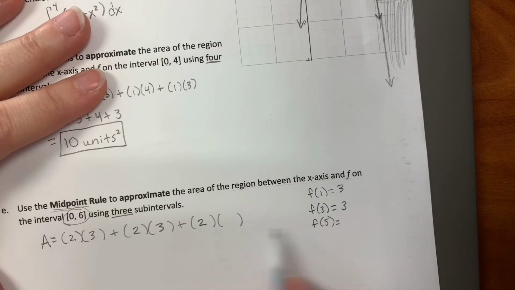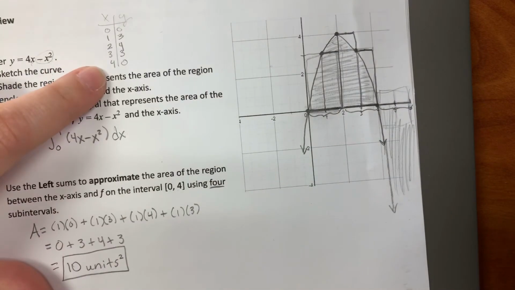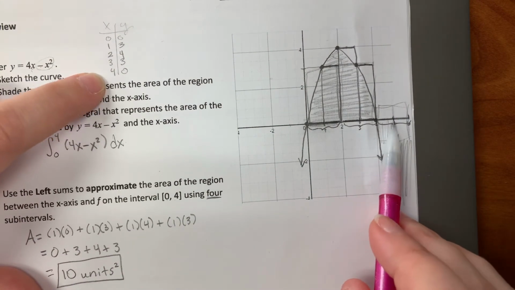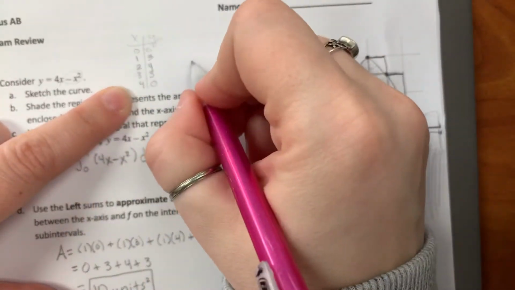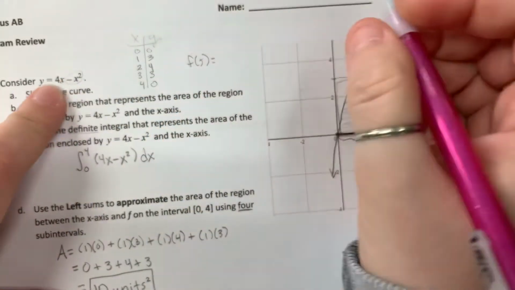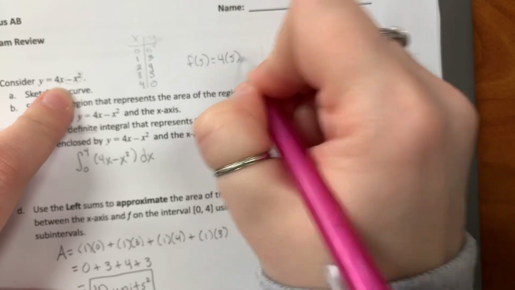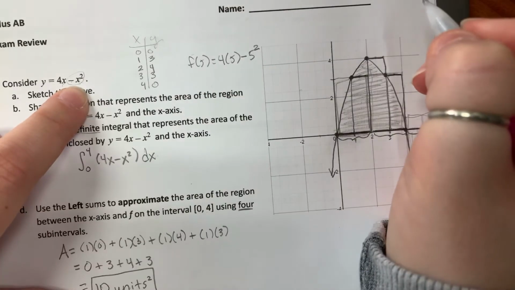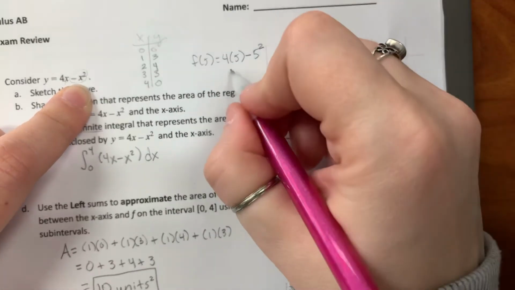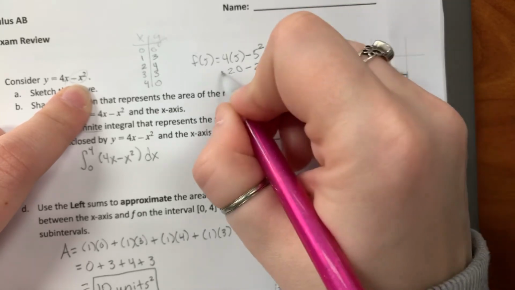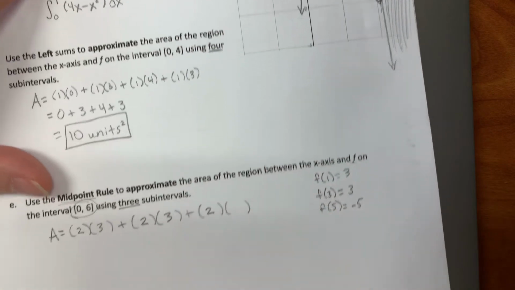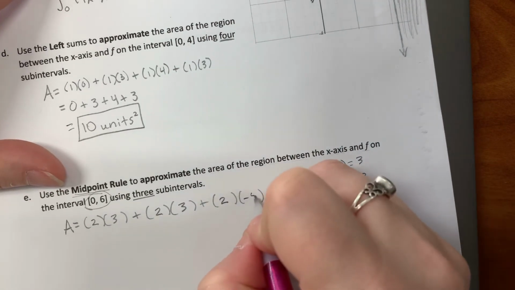The height on my last one is one that I have not thought about yet. So I have not plugged in 5 to see where it was at. So let's do that real quick. So f of 5 would be 4 times 5 minus 5 squared. So that gives me 20 minus 25, which is negative 5. So f of 5 is negative 5.